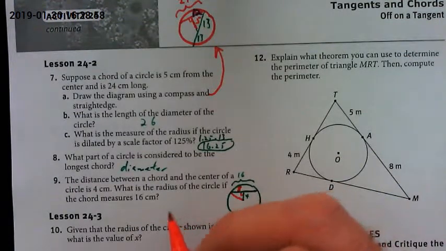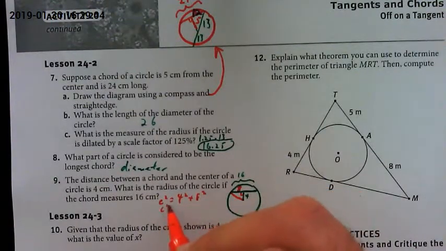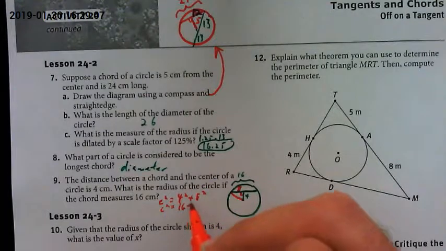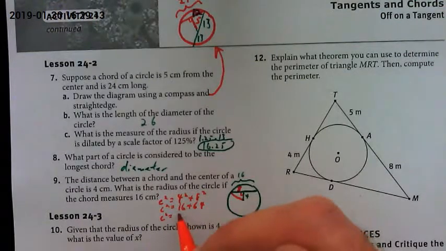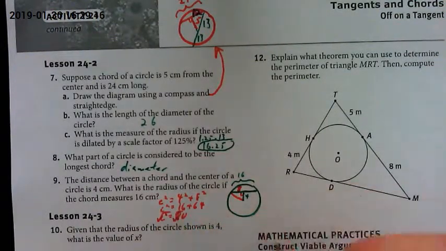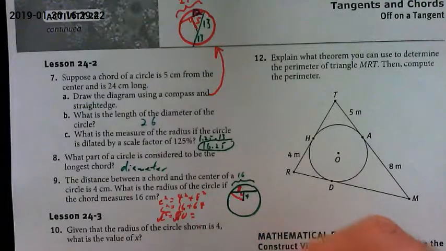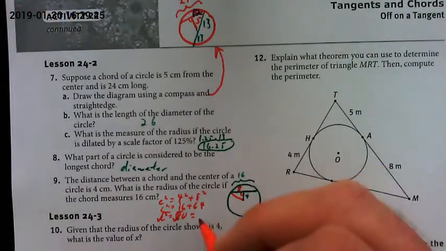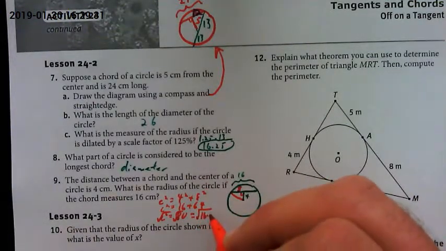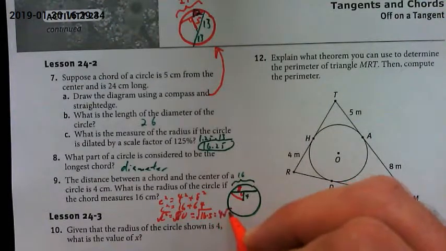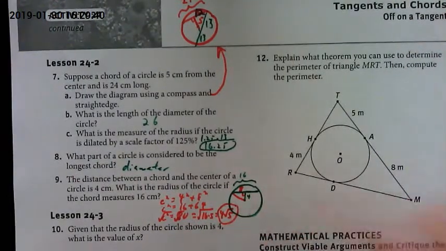We're going to have to use the Pythagorean theorem. 64 plus 16 is 80, square root. And when you square root 80, it's 4 square root 5, because 16 is the biggest perfect square that goes into 80. So 16 times 5. The square root of 16 is 4. 4 square root 5.